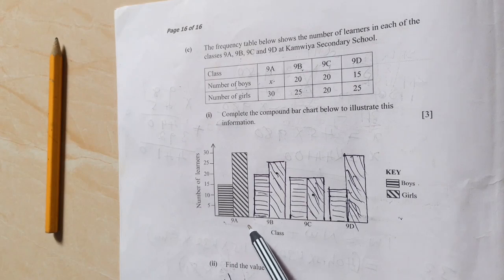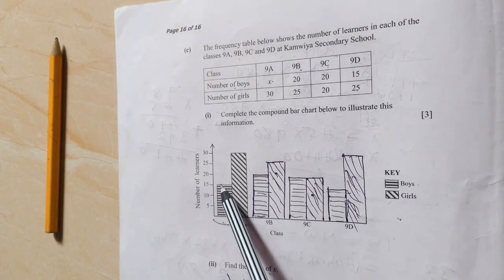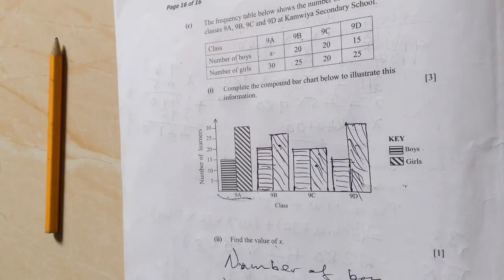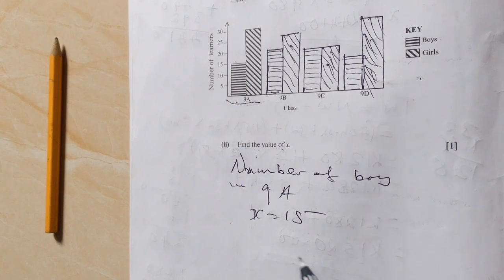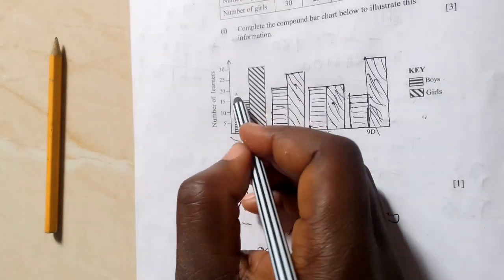This one is 9A, right? So you have 15 boys and 30 girls. So x is equal to 15, because you have 15 boys.